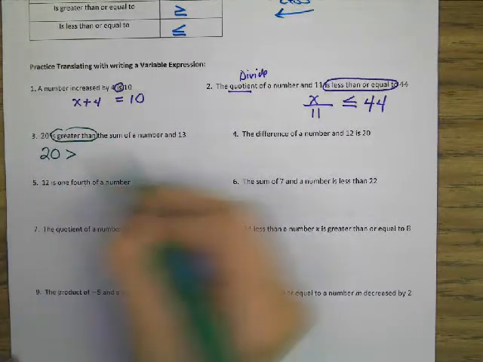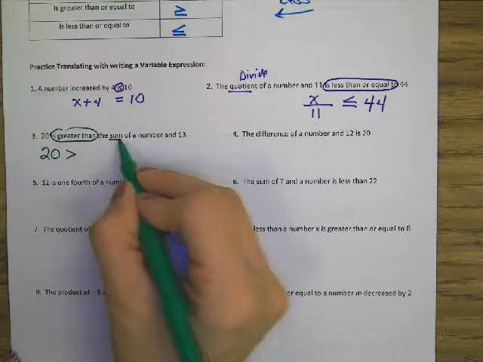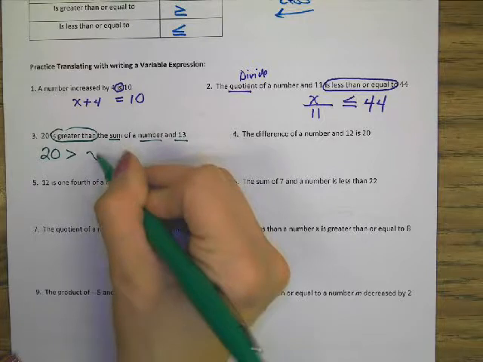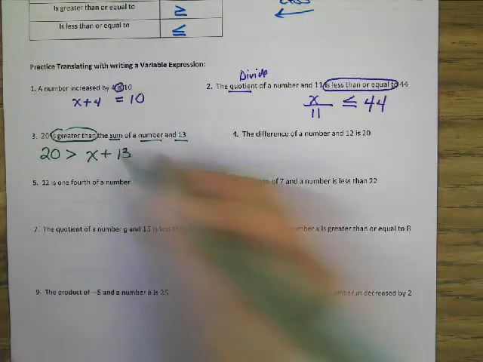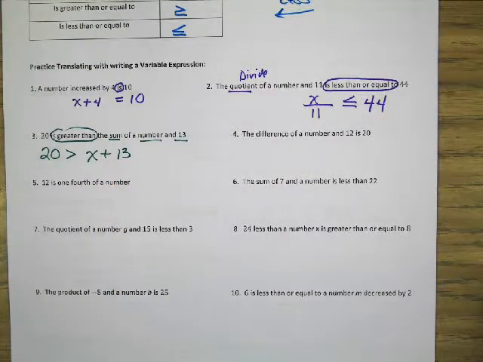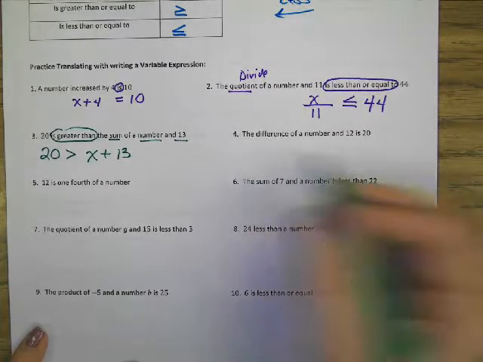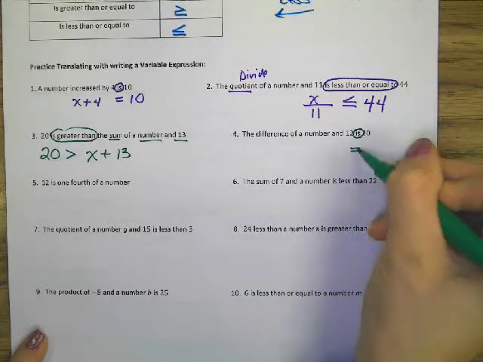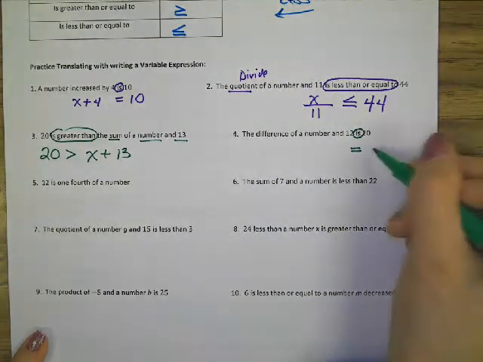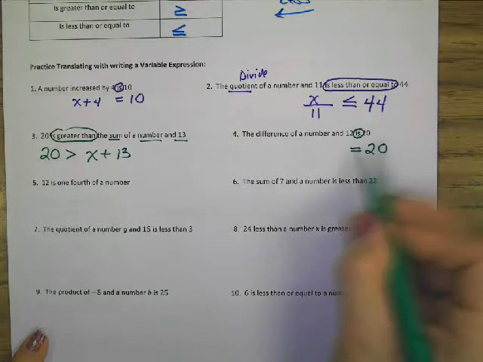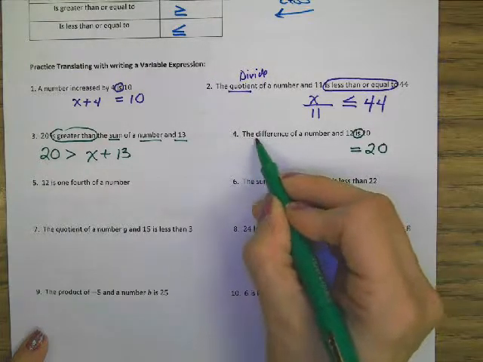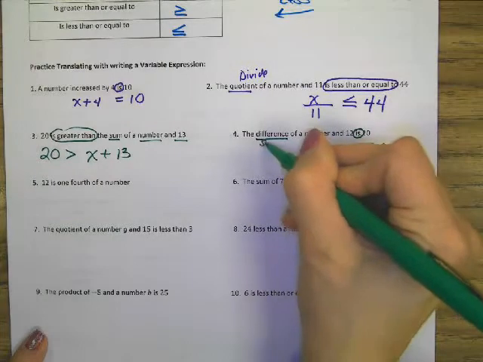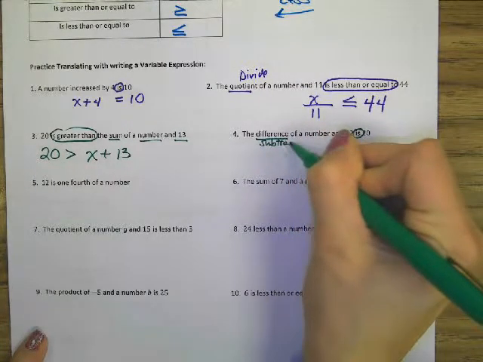Good. Okay, number 4. Look for the word is. Oh, here it is. It's so small. Is. That means it's just an equal sign. What are we going to put on the right-hand side? 20. And the left-hand side, we have to put the difference. Difference means subtract. I have to subtract a number and 12. So x minus 12. You don't have to switch difference. What's the one that you have to make sure you switch? Less than. Very good.